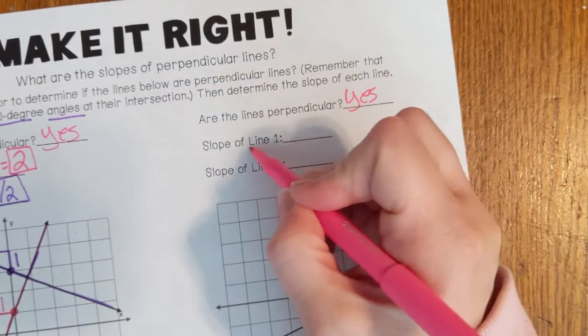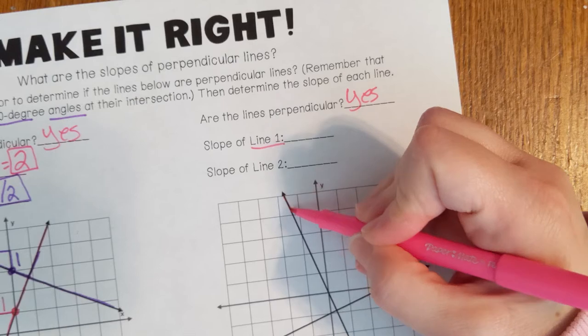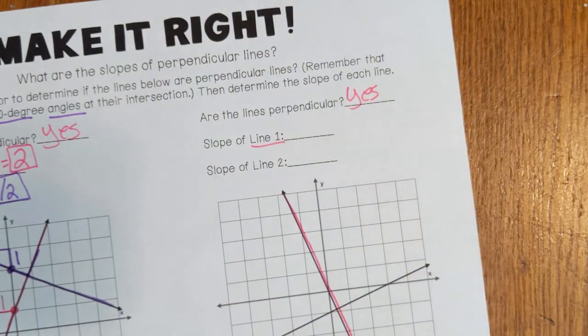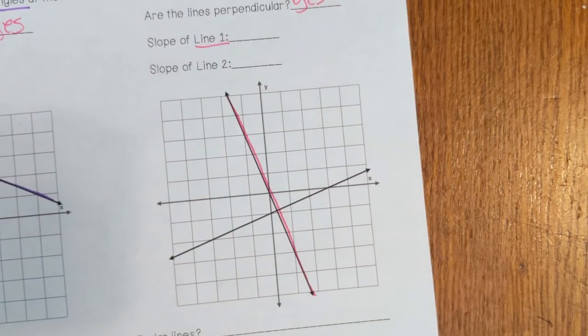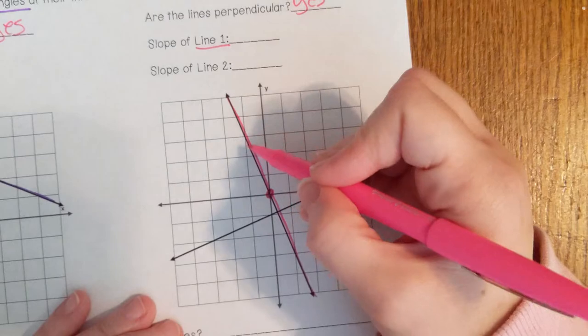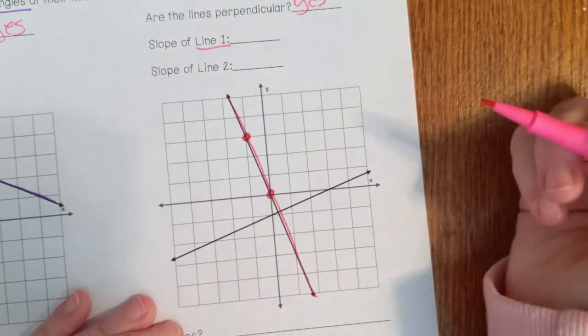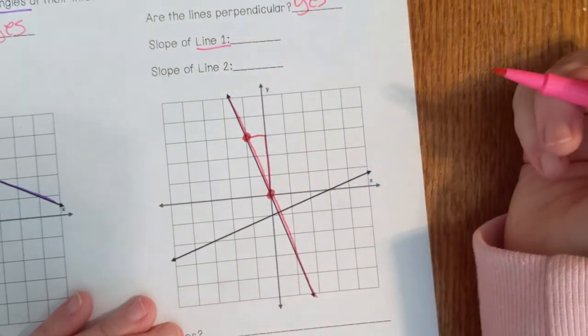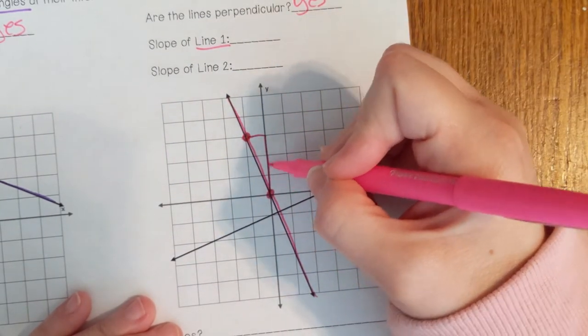So let's find the slope of line 1. I think I'm going to make this one line 1. It doesn't matter which line you make line 1 and which one you make line 2. You get to pick. Let's see. I've got a point right here I'm going to use. I think I'll use this point right here too. So here we go. Let's rise up. And then I'm going to run to this point. So my rise is 1, 2.